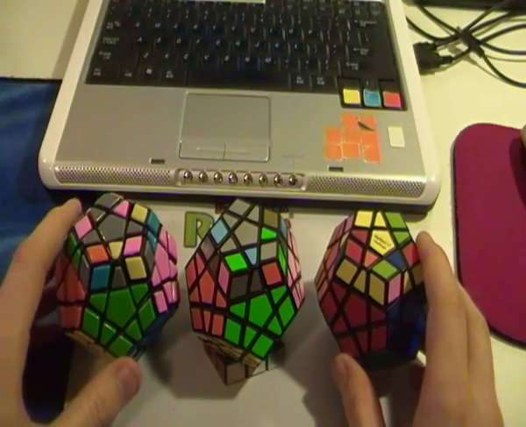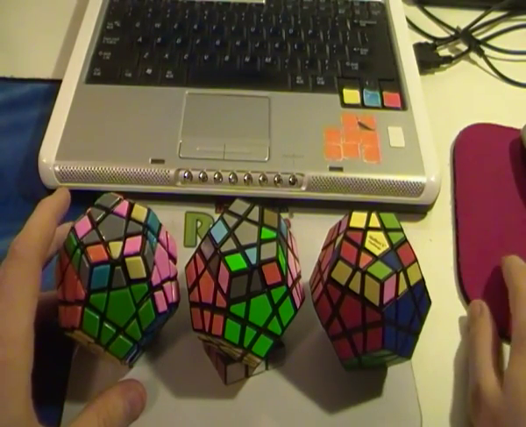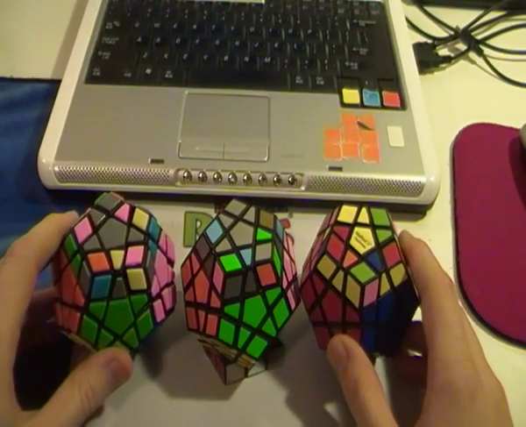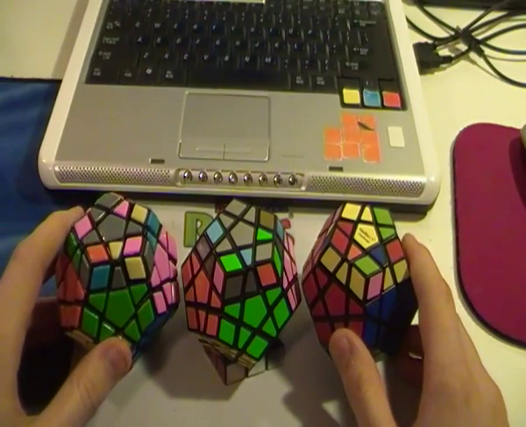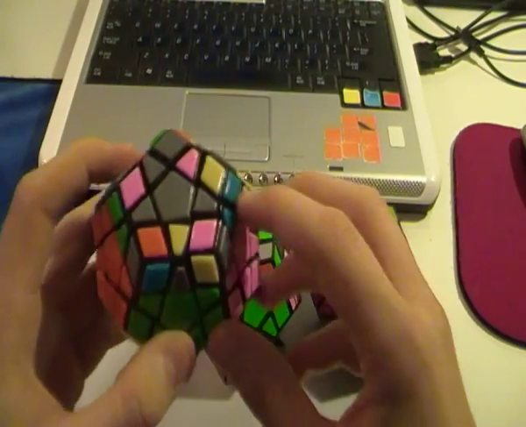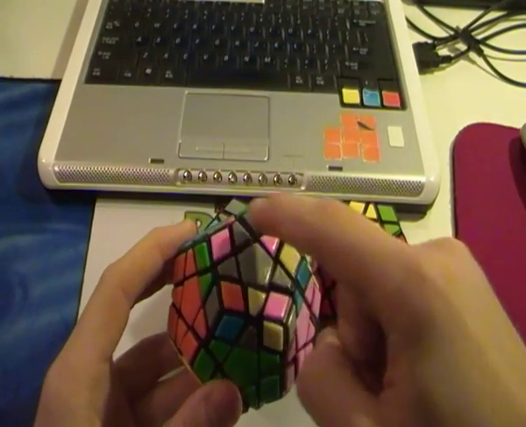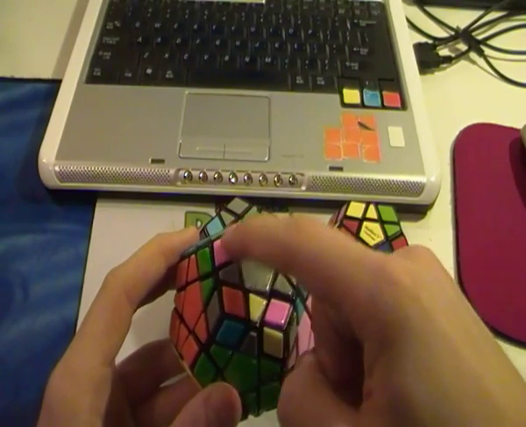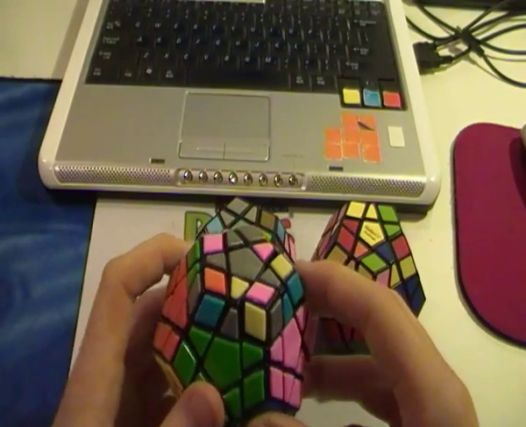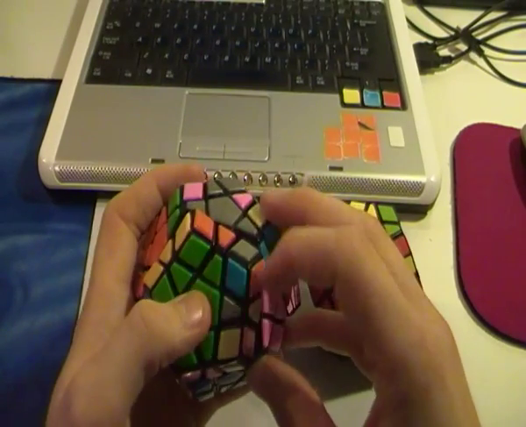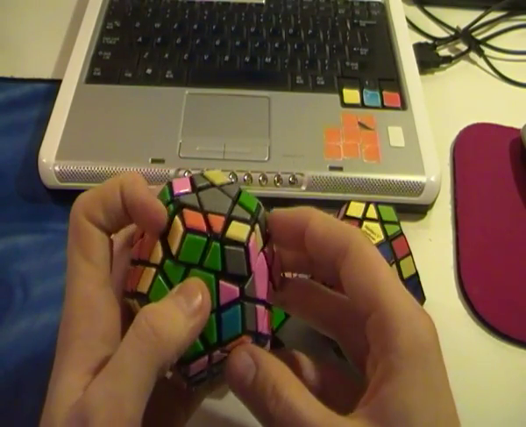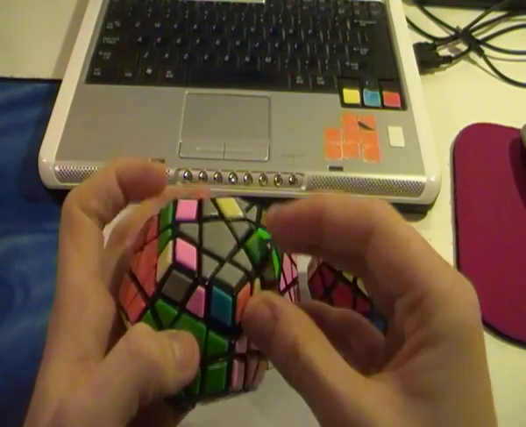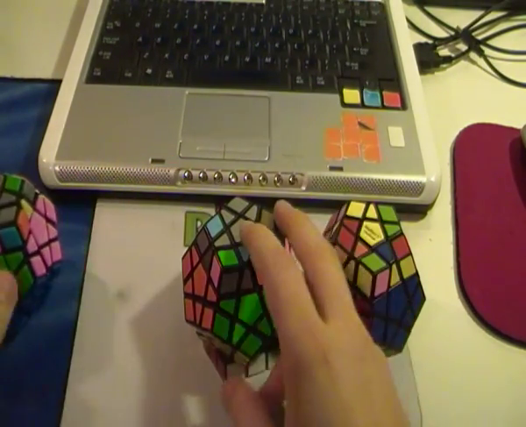The first thing I do is edge orientation. There are three cases here, and we'll start with the first one where there are three edges oriented, two on one side and one on the opposite. It's just a regular F R U R' R U' F' algorithm. You should know that already.